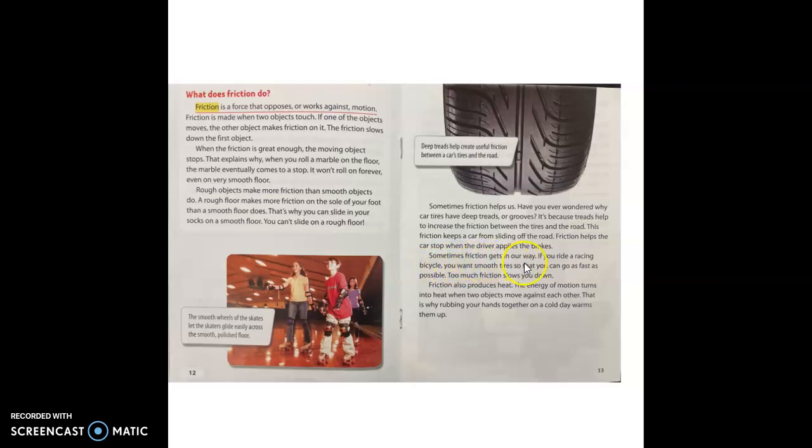Sometimes friction gets in our way. If you ride a racing bicycle, you want smooth tires so that you can go as fast as possible. Too much friction slows you down. Friction also produces heat. The energy of motion turns into heat when two objects move against each other. That is why rubbing your hands together on a cold day warms them up. Deep treads help create useful friction between a car's tires and the road.